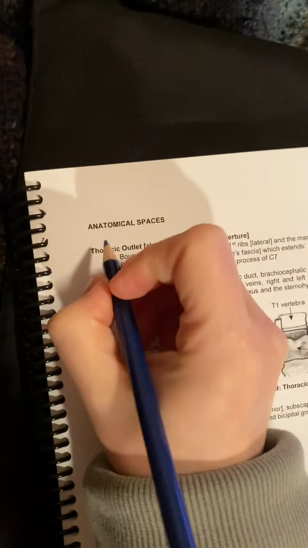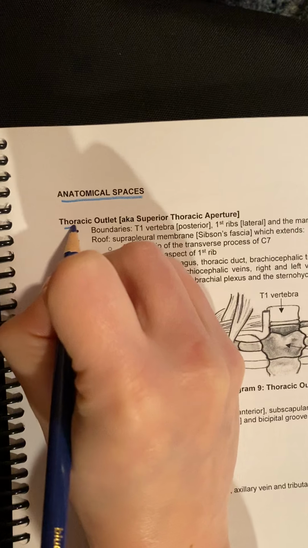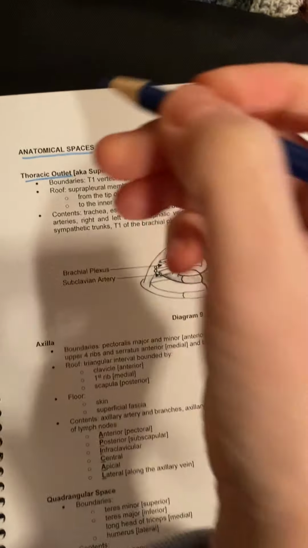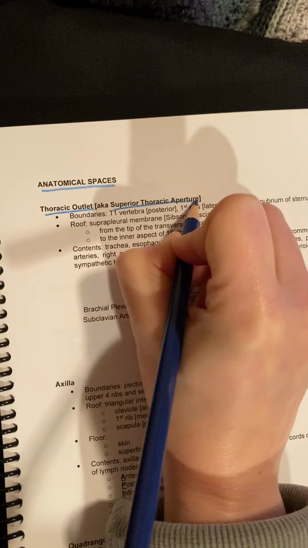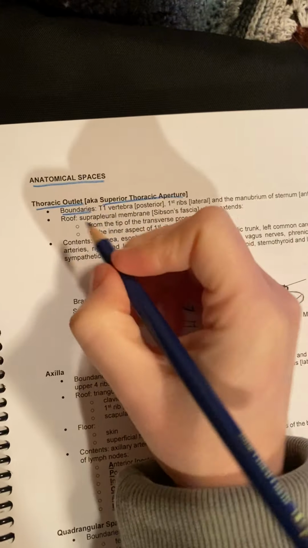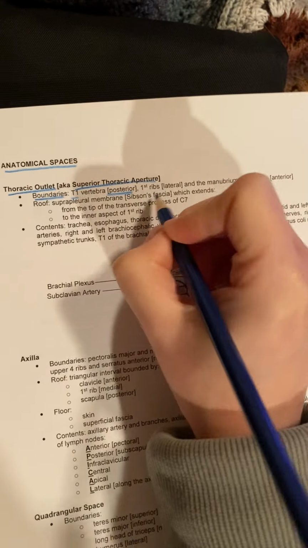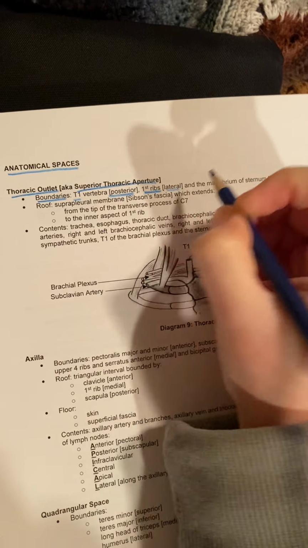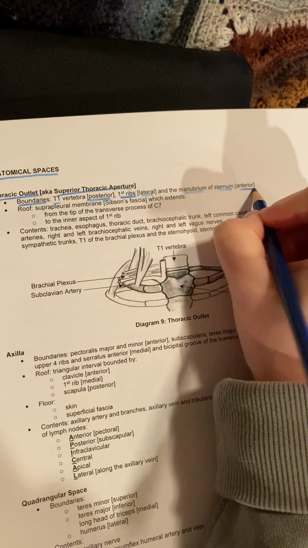Anatomical spaces. Thoracic outlet, really important for chiropractic, aka superior thoracic aperture. Did not know that. Okay. Boundaries of the thoracic outlet or superior thoracic aperture are the posterior section of the T1 vertebra, first ribs for the lateral, and manubrium of the sternum for anterior.